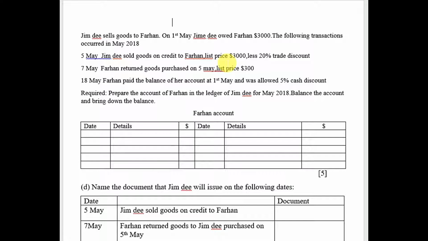Farhan is a buyer. So for Farhan, Jim is the seller. Jim is his supplier. If the question is asking to make the accounts of Farhan in the ledger of Jim D, or if it says Farhan's ledger will be used, for example, for making the account of Jim D. For Farhan, Jim D is the supplier. Farhan has to pay Jim D for all of these transactions.